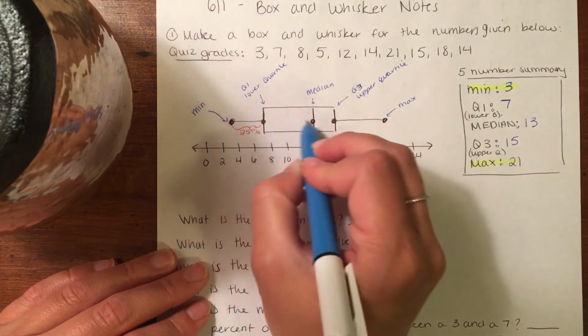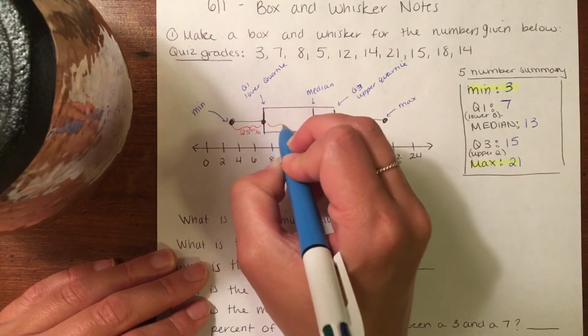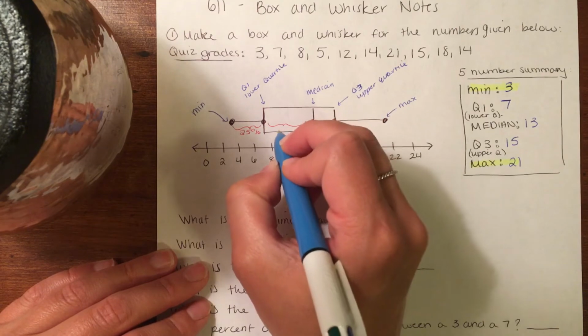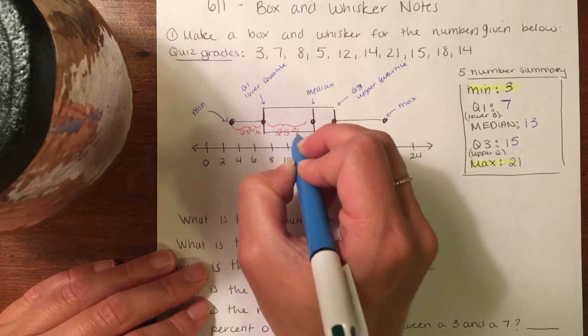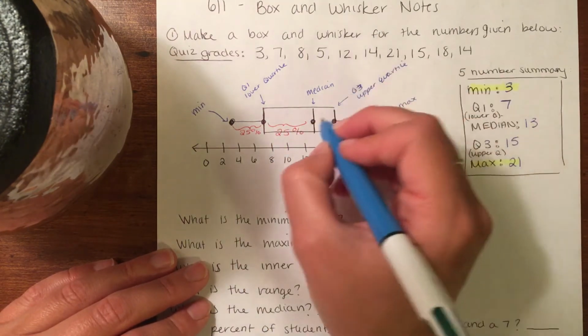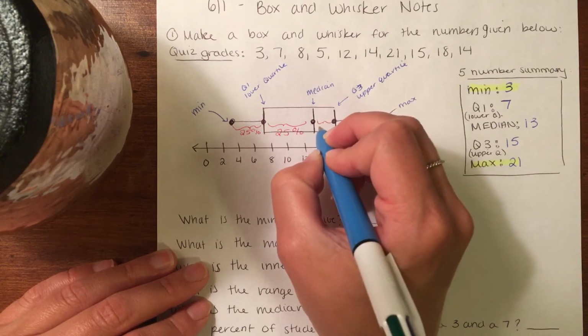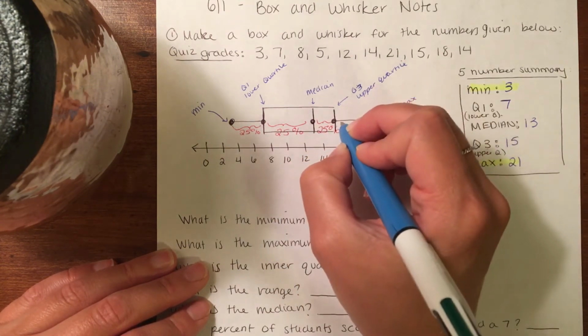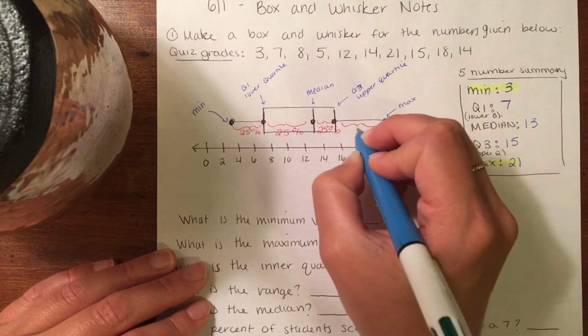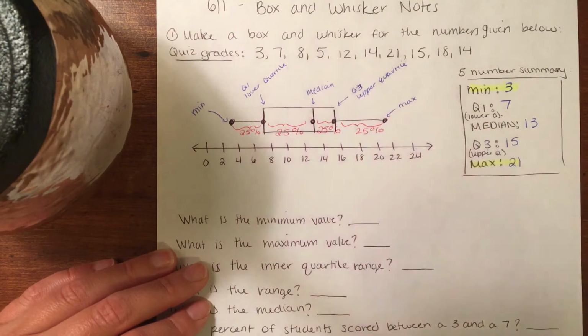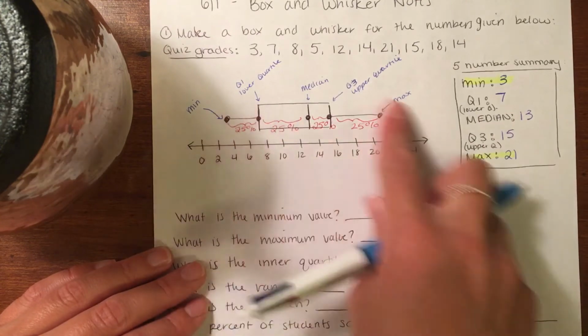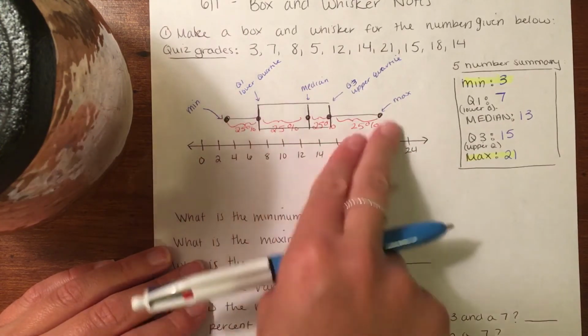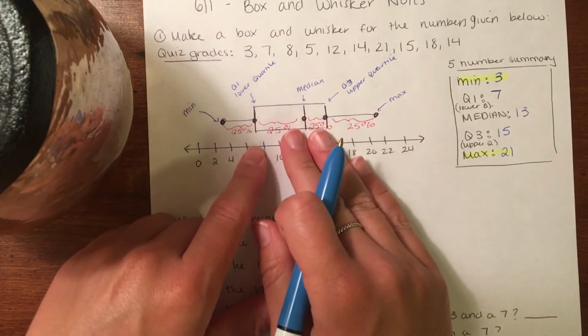Between your Q1 and your median is another 25%. Between your median and your Q3 is another 25%. And between your Q3 and your maximum is another 25%. Okay? People like to ask a lot of questions about the percentages that fall within a box and whisker plot.